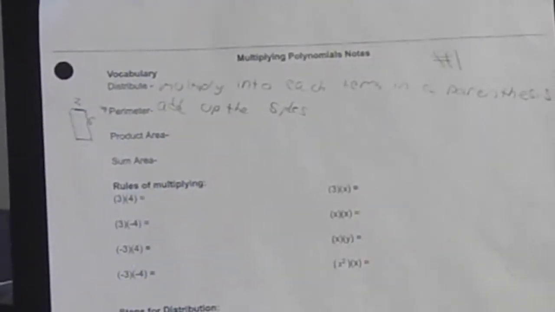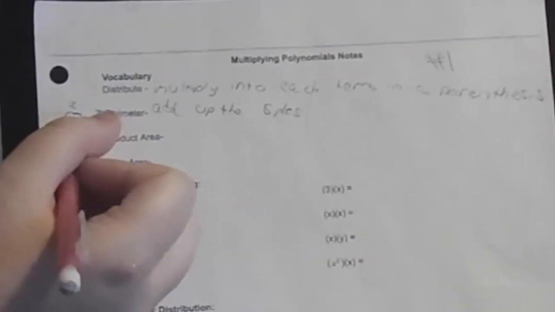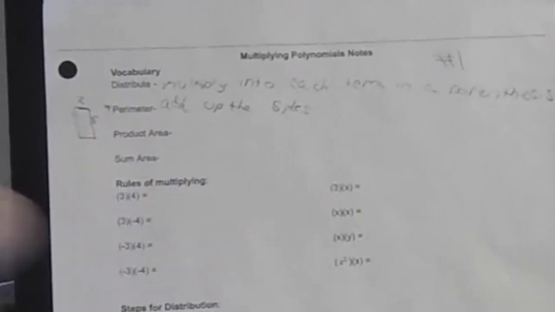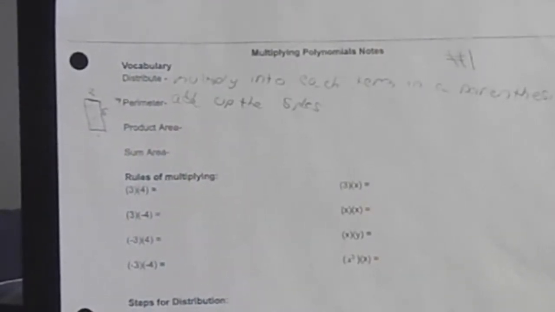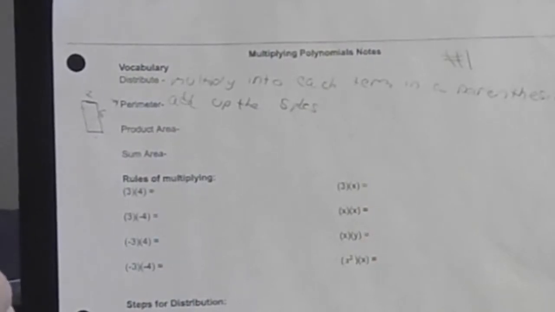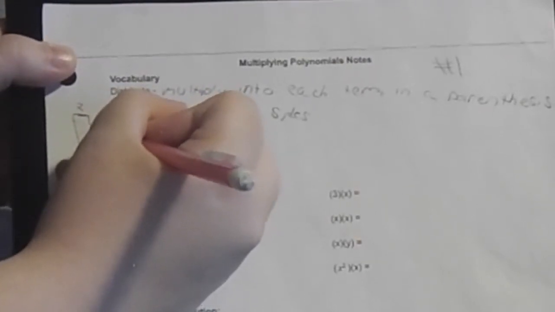But then there's something called a product area. An area is how much space you need in the middle, like how much flowers you need. And to get that, you end up multiplying the length times the width. So our area in this case is 2 times 5. So I'm going to write that over here. Our product area of this one is 2 times 5.